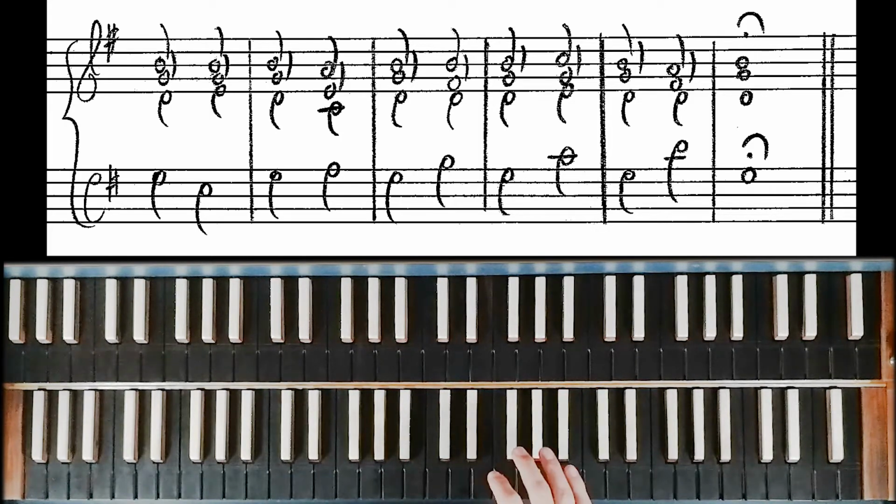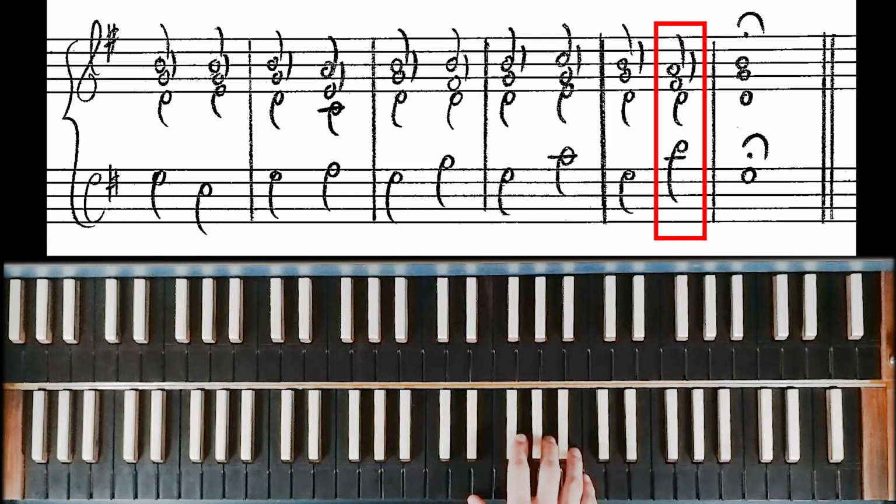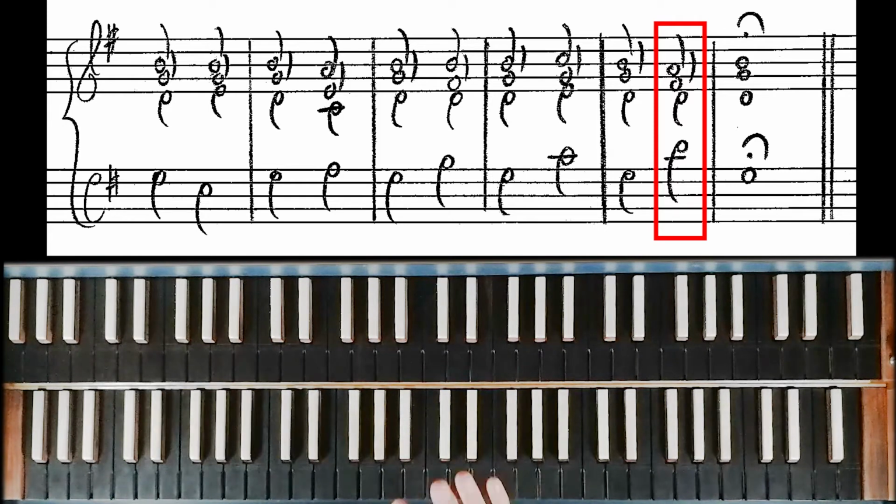Look at the penultimate chord. By playing this chord alone, with all notes together, you can see that I play only 3 keys. This is because the tenor and the bass have the same note, D. So remember that with the keyboard, the harpsichord, I can play this D only one time.